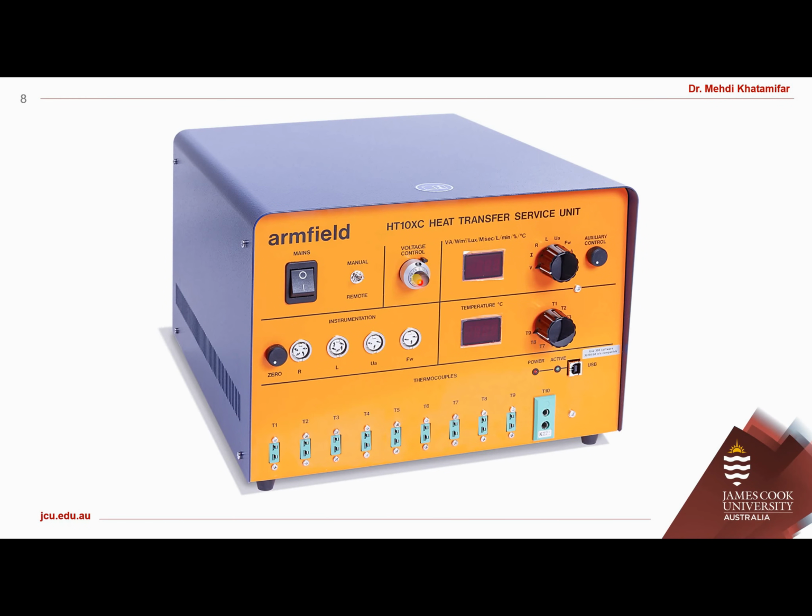To control the voltage of the heater, we are going to use this knob. For the flow rate, this auxiliary control is going to help us change the flow rate, and this main button is going to turn the system on or off.